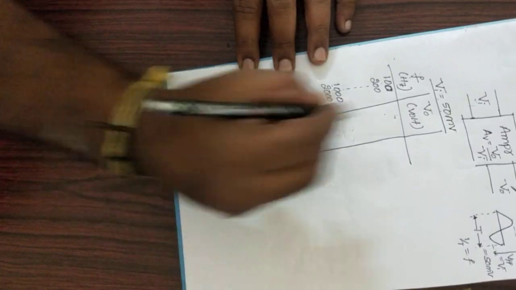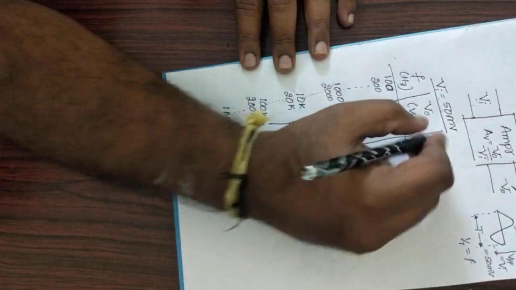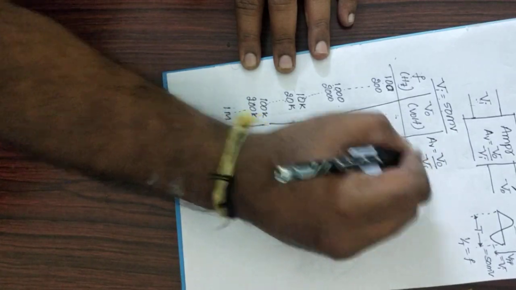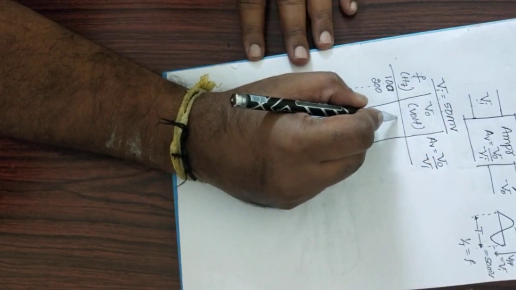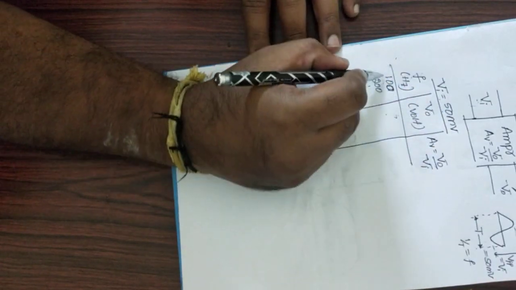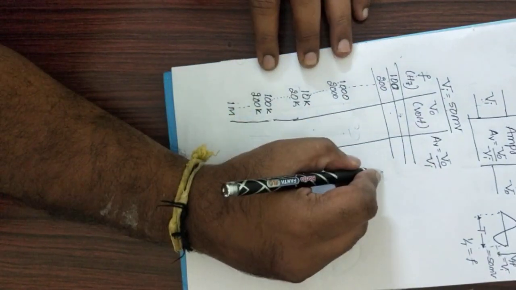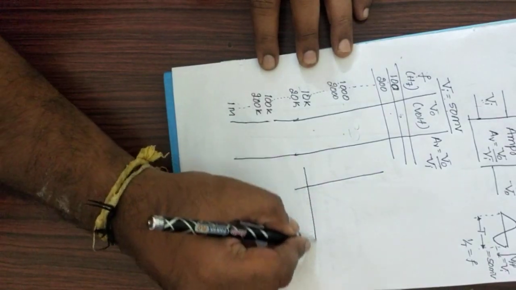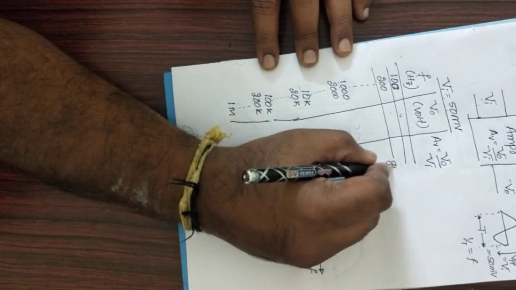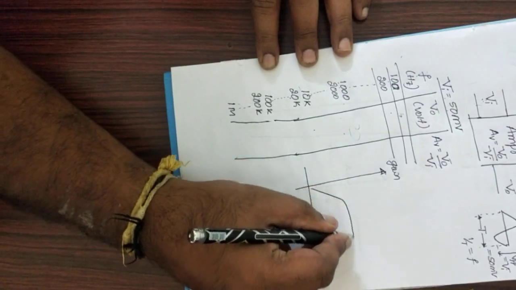For every frequency there will be an output, and I note it down in a column. Once the values are ready, I calculate the gain, which is VO by VI: the output voltage divided by the fixed input voltage. For every trial I calculate the gain. Then I plot a graph with frequency along the x-axis and gain along the y-axis, and I get a graph somewhat like this.